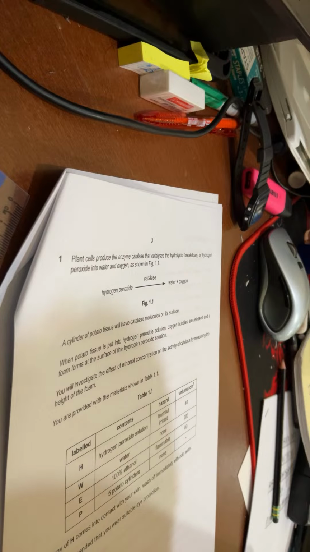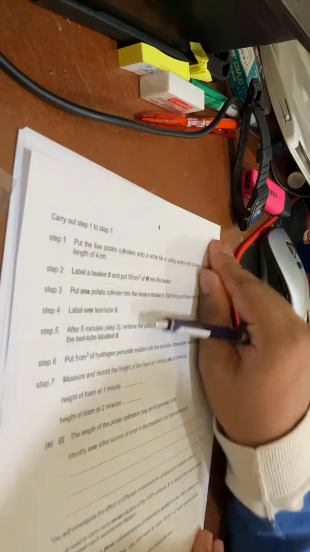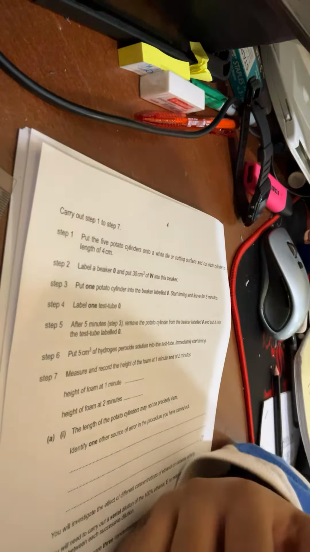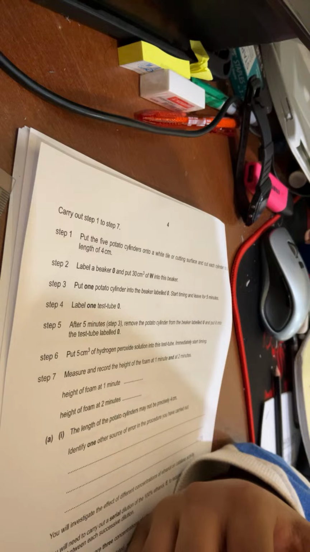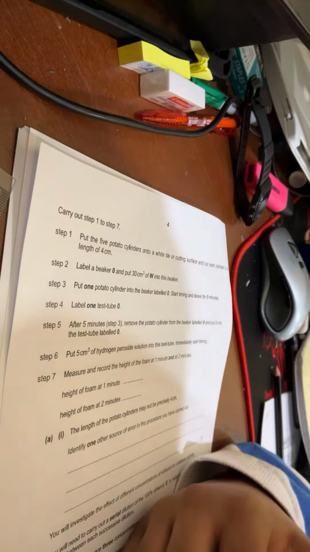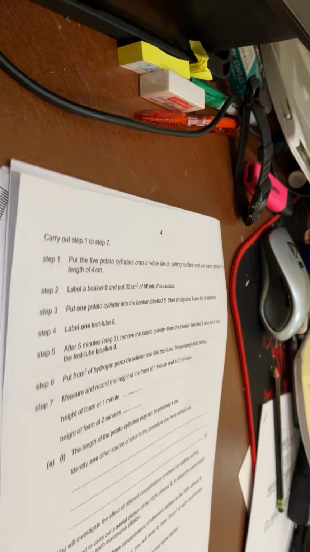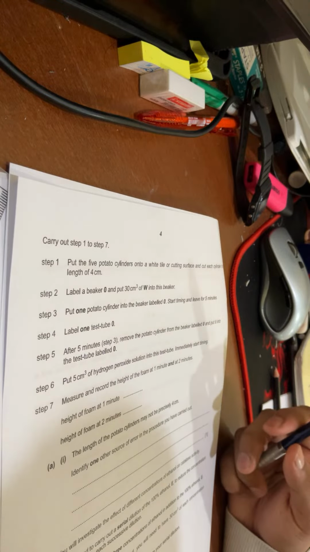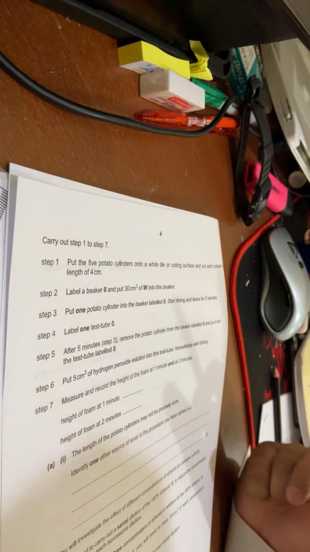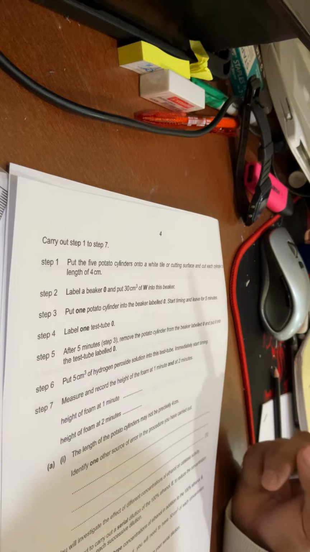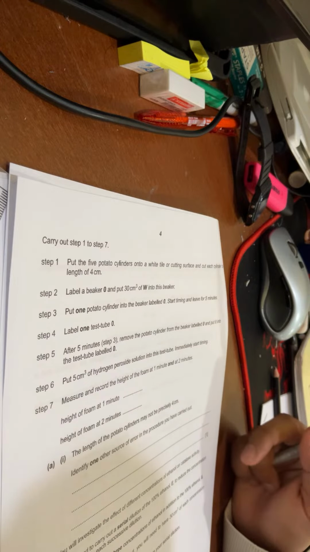You will investigate the effect of ethanol concentration on the activity of the catalase by measuring the height of the foam. Okay. To be honest, I'm not doing this anyway, so it doesn't really matter if I write it properly or not. But I'm just going to read it so I know what to answer in the questions. The length of the potato cylinders may not be precisely 4 centimeters. Identify one source of error in the procedure you have carried out.